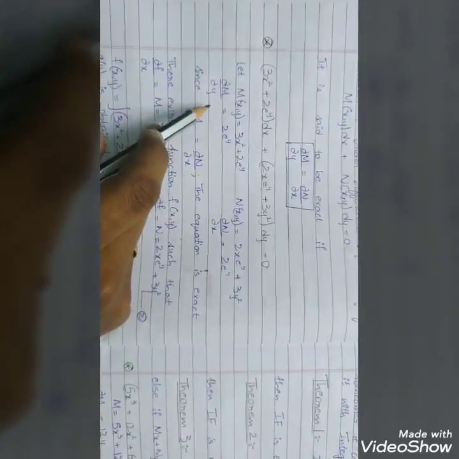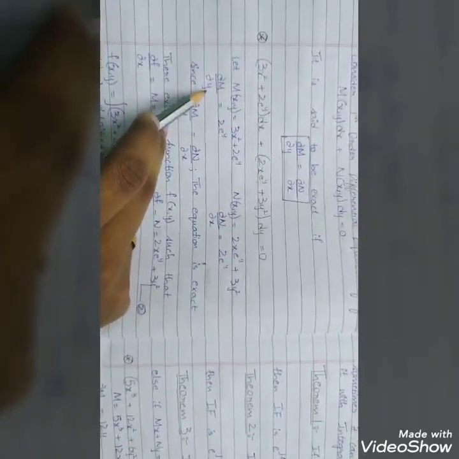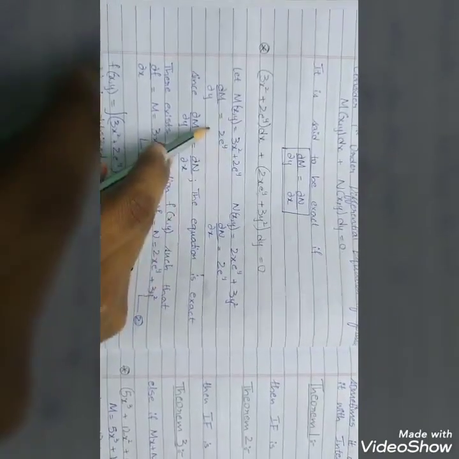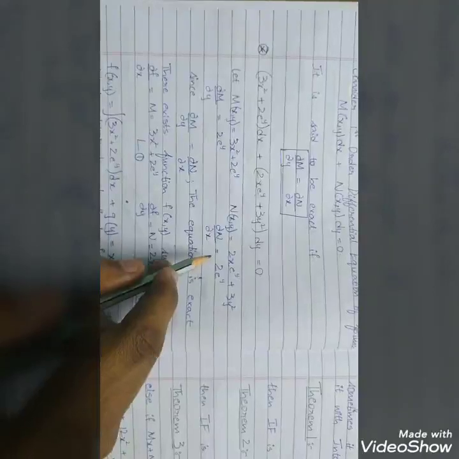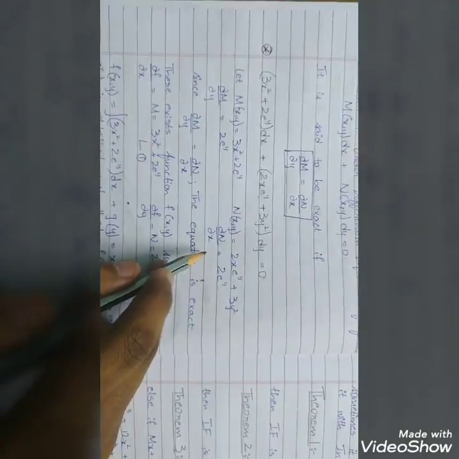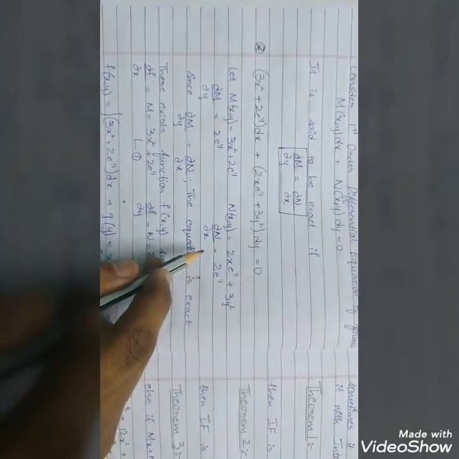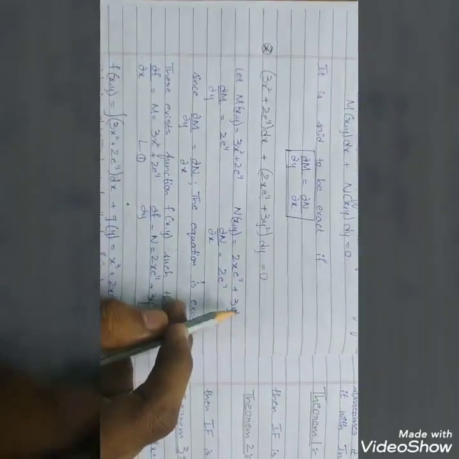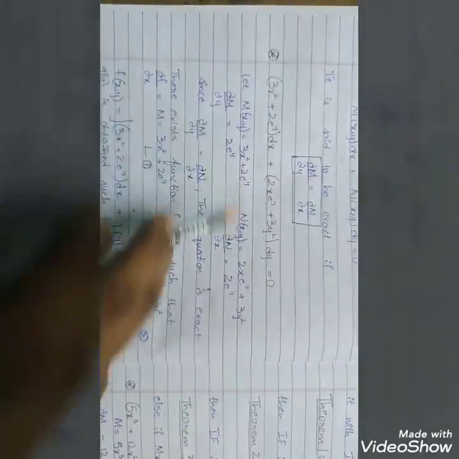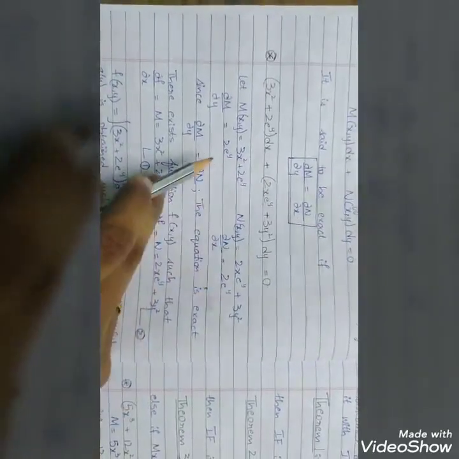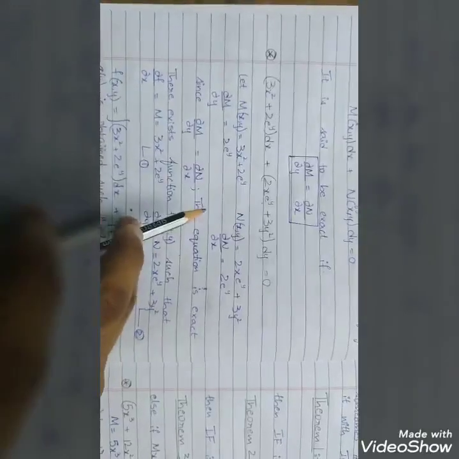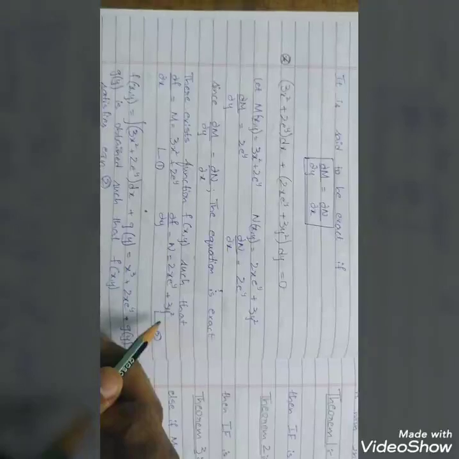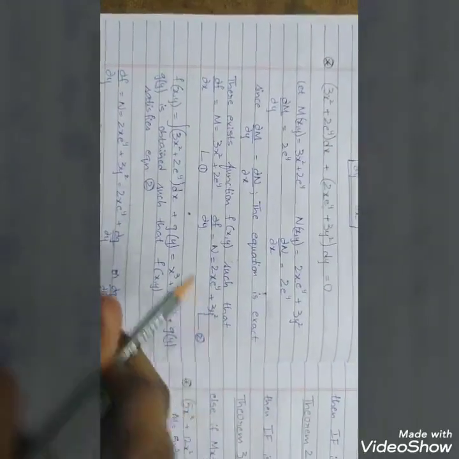Now if we partially differentiate M with respect to y, considering x as a constant, we will get 2e^y. Similarly, if we partially differentiate N with respect to x, considering y as a constant, we will get 2e^y, and this term will become 0. Since ∂M/∂y is equal to ∂N/∂x is equal to 2e^y, the equation can be said to be exact. Therefore, now let's start solving it.